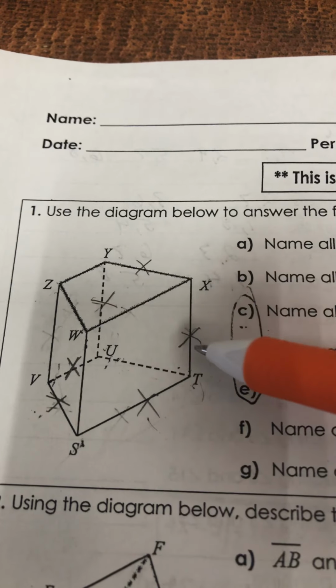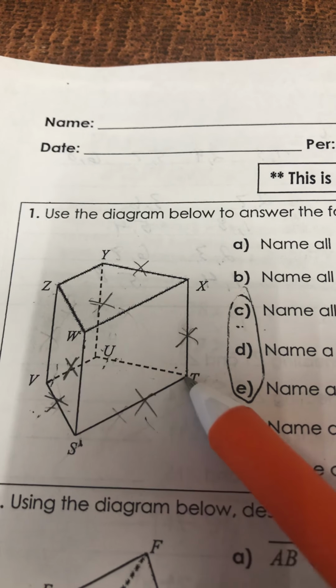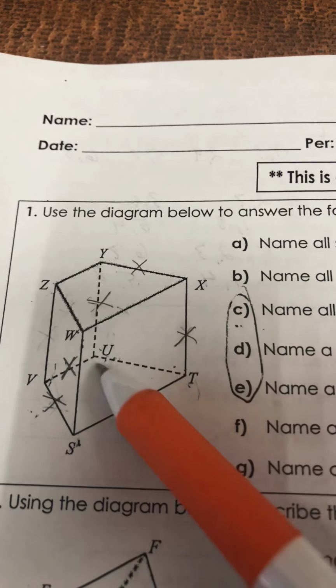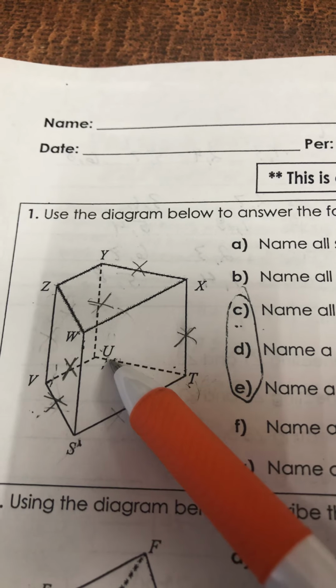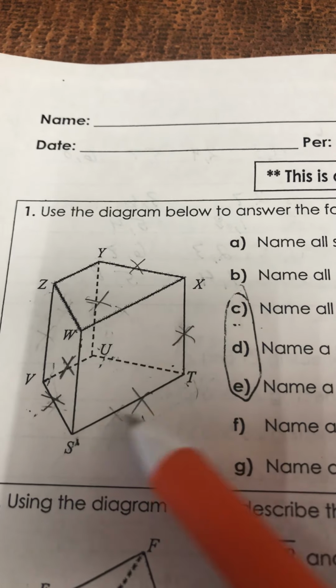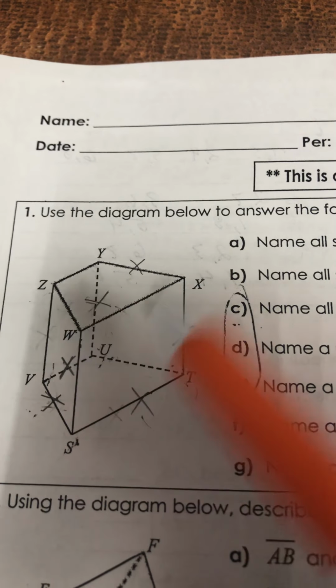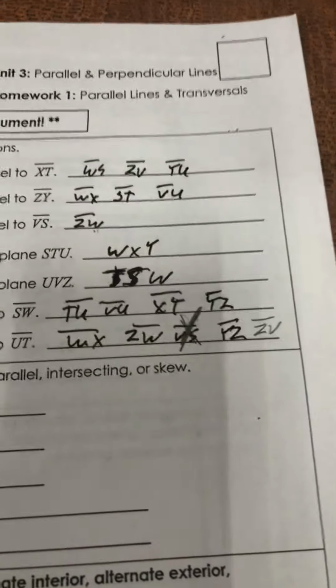All these ones with the X's on them will intersect. They either intersect or they're going parallel to TU. We want to be skew. So, XW would work, WS would work, ZW would work, and those other, the ones that I named there. Okay, try 2 on your own.